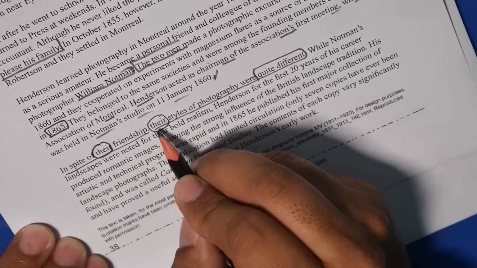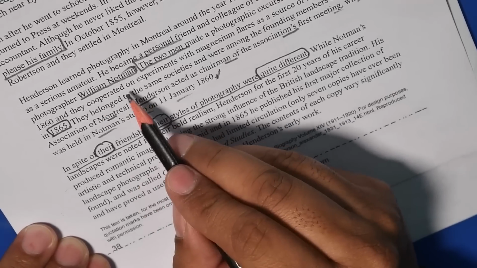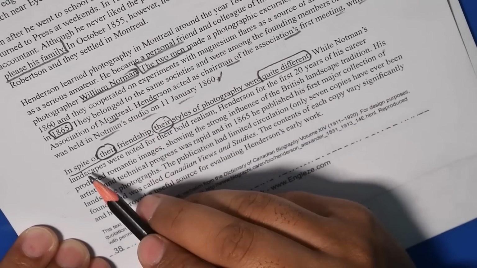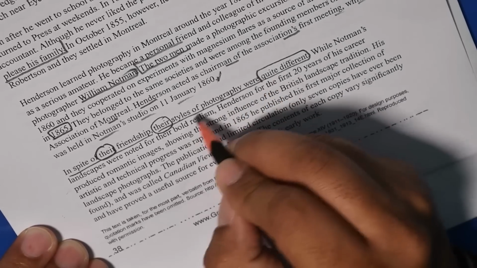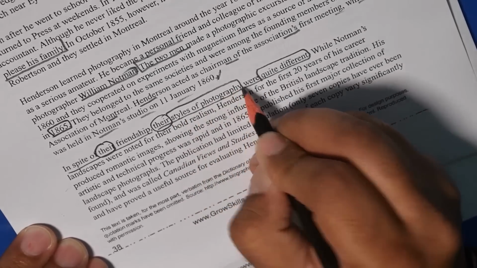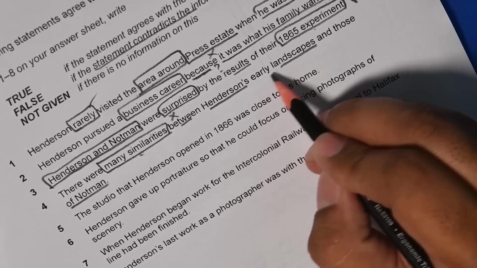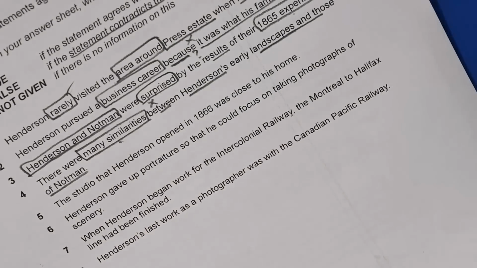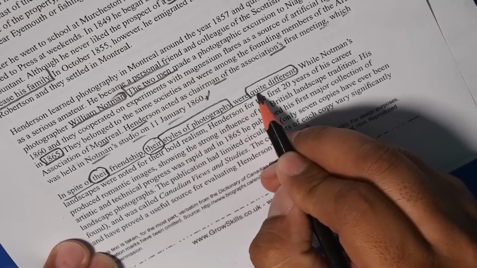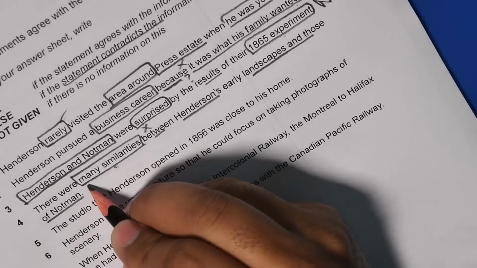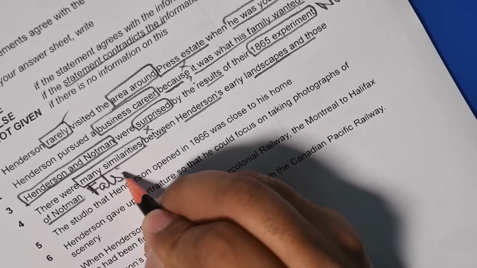Again, there is referencing. There means William Noteman and Alexander Henderson. So in spite of their friendship, their style of photography were quite different. And for style of photography, actually they are using the word landscape. Early landscape and those of Noteman. So in the question they say many similarities, and in the passage they say styles of photography were quite different. This is the contrary information. That is why for question number 4 the answer is false.